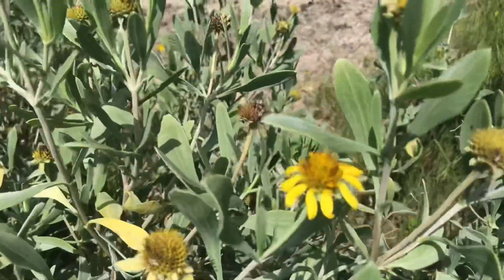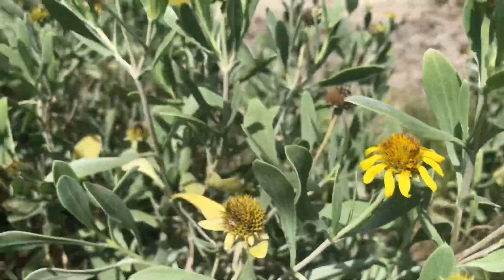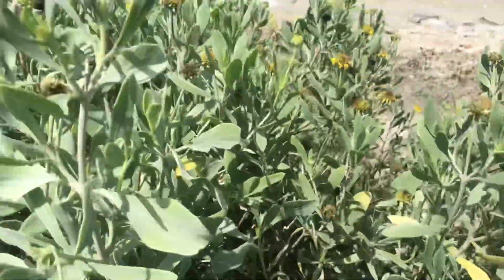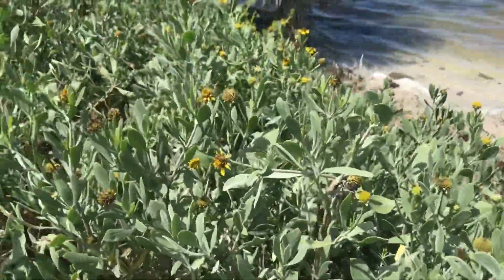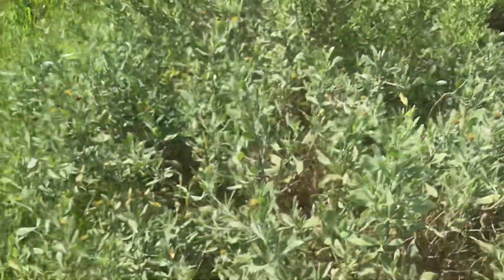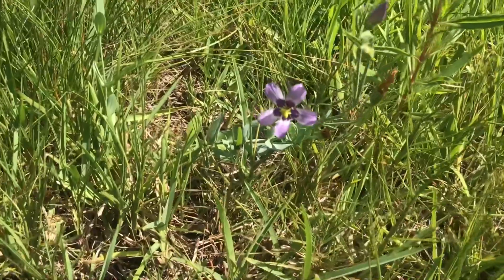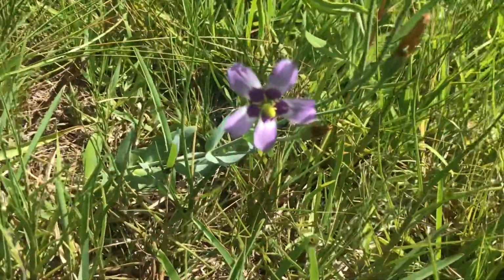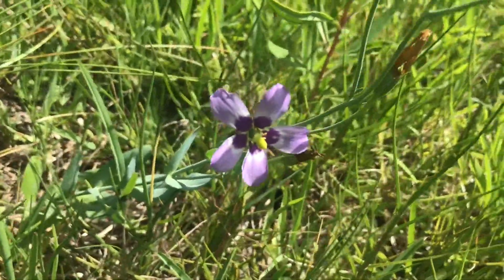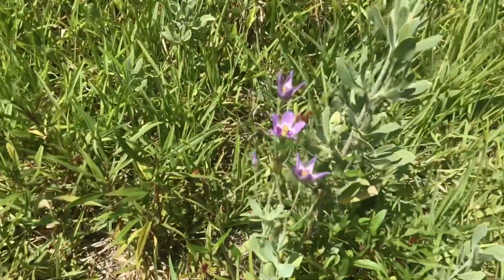Another one right here. So these are growing right along the river's edge. And this wildflower here is a catchfly prairie gentian. There's just one right there. And another one right here.